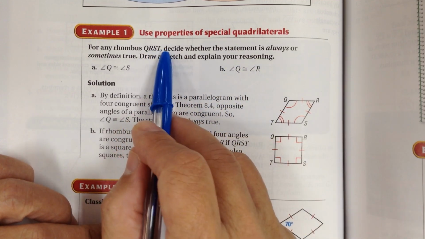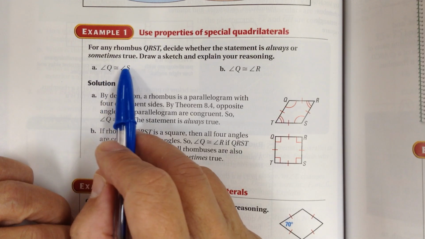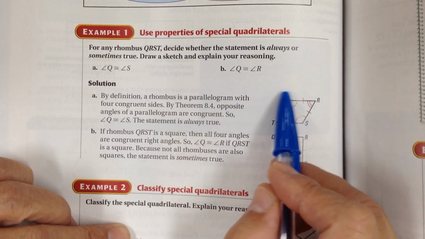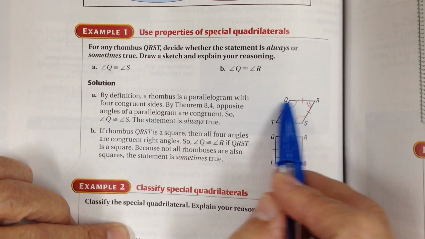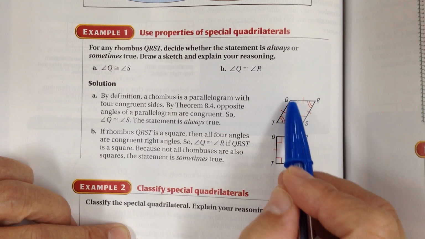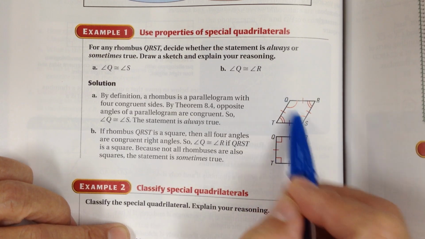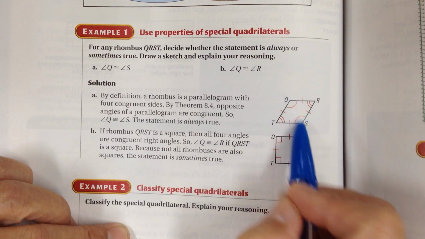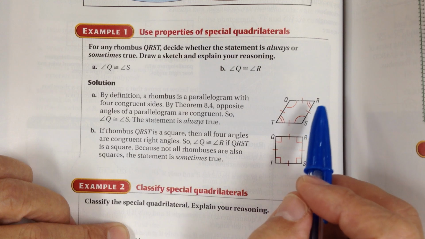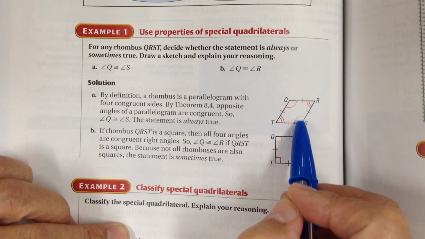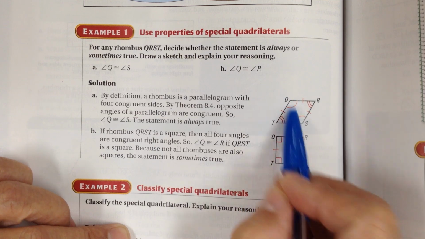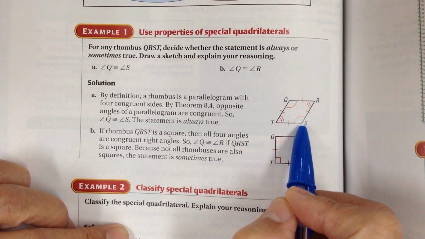If you have QRST and you want to find the relationship between angle Q and angle S, you have a rhombus. The answer is always congruent because a rhombus is a parallelogram, and in parallelograms opposite angles are congruent. So the answer for A would be always. Opposite angles will always be congruent.